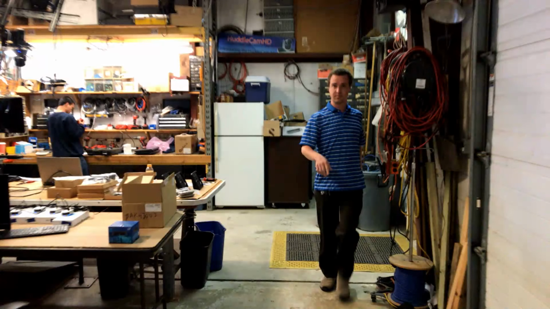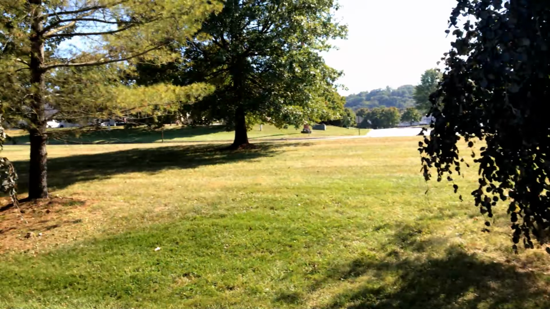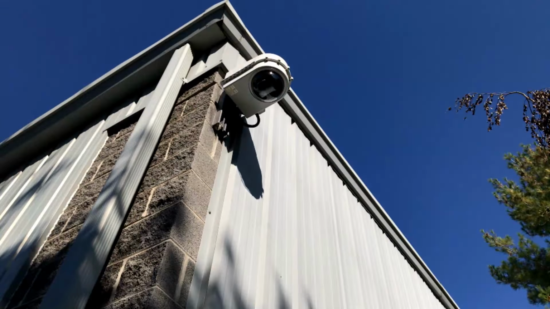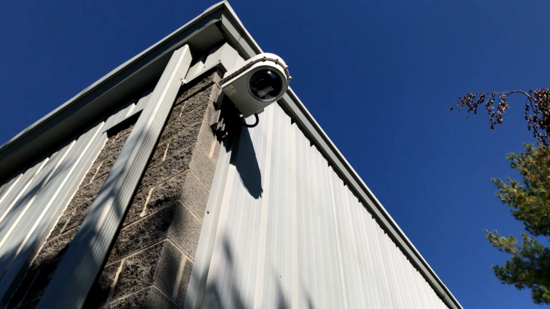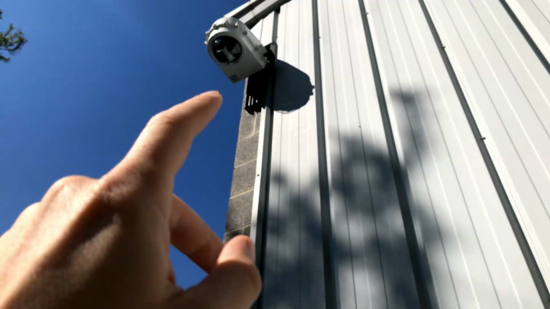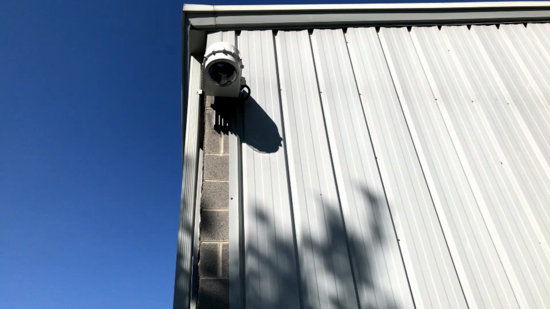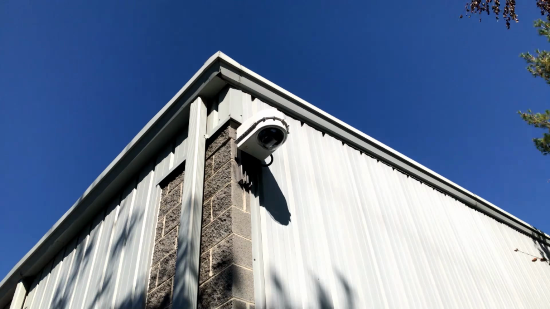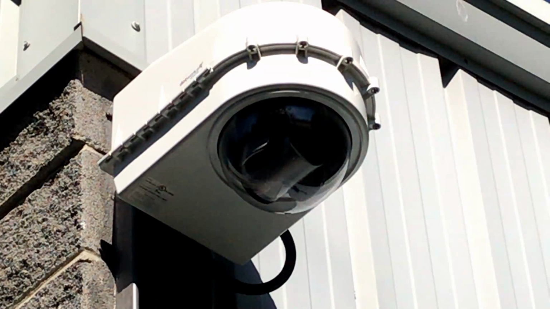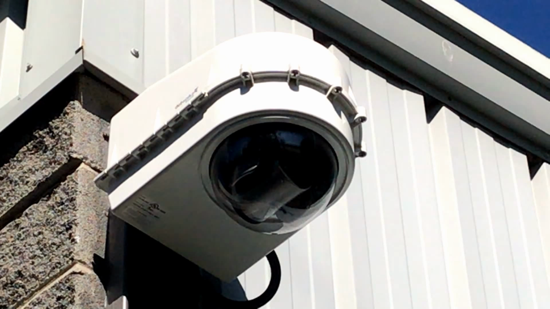Hey, Pat. All right, let's see if it works. Here we go. We're outside now. I don't know if this is going to work. There's the outdoor camera enclosure. I know that there's a ladder here, and I'll show the camera. I don't know how well you guys can see that. There we go. A little shaky maybe. There he is. He's getting buffering.